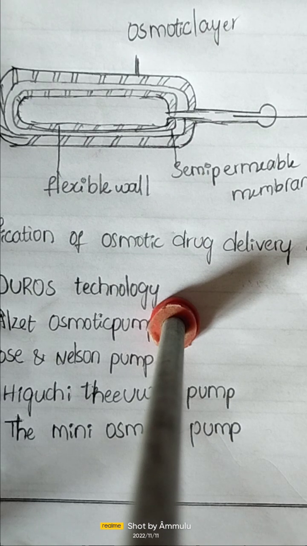Next, the mini osmotic pump, which was initially designed by Alza Corporation. This mini osmotic pump is mostly used for experimental studies in animal models. These pumps operate on the osmotic pressure difference between the compartment within the pump, the salt sleeve, and the tissue environment into which the pump is implanted.